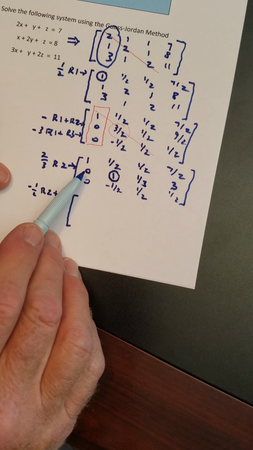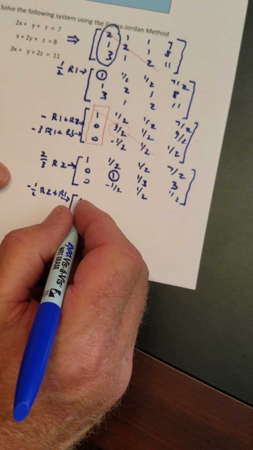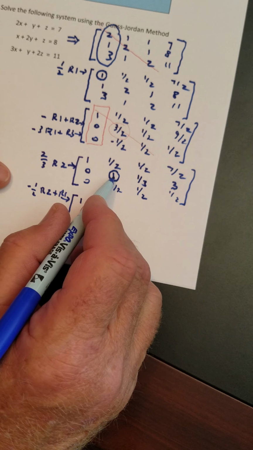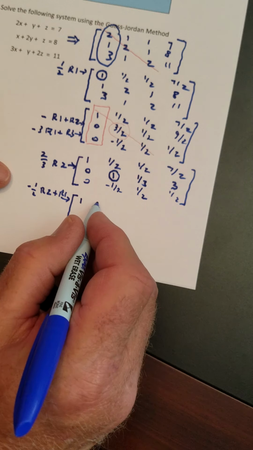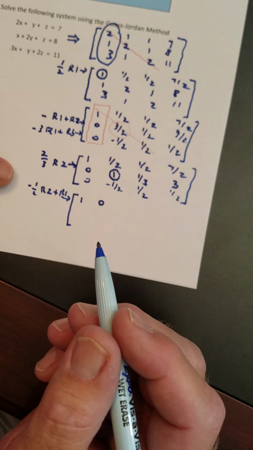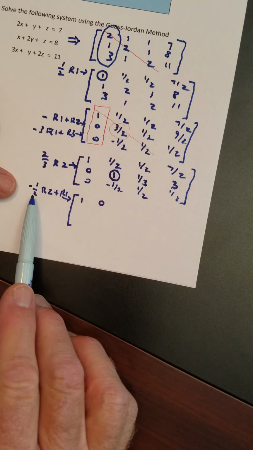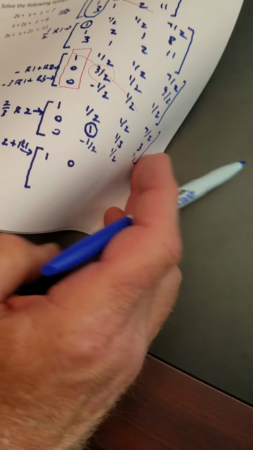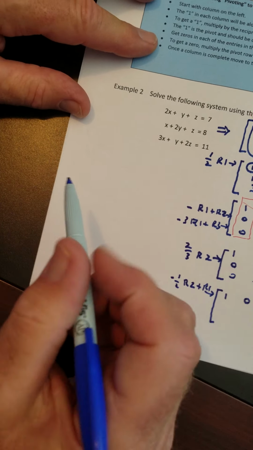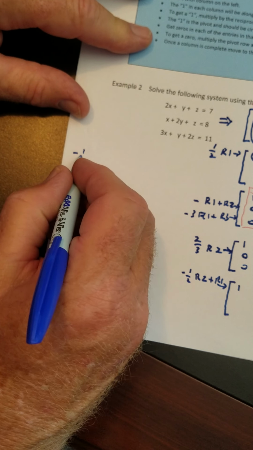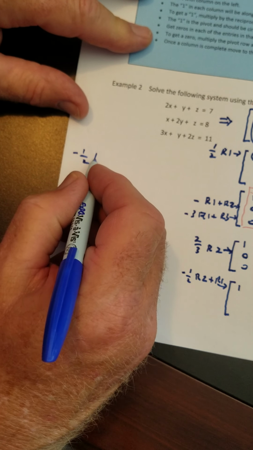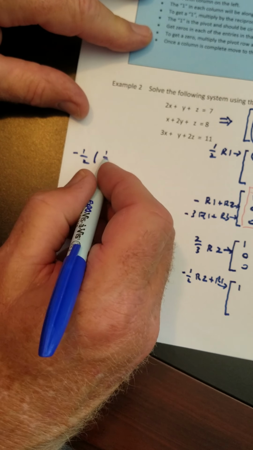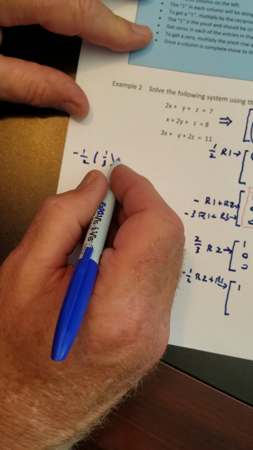So negative 1 half times 0, 0, plus 1, that's still 1. Negative 1 half times 1 is negative 1 half. Negative 1 half and positive 1 half is 0. Okay? Negative 1 half times 1/3 plus a half. I'm going to go off to the side. I'll take negative 1 half times 1/3, and I'm going to add that to 1/2.